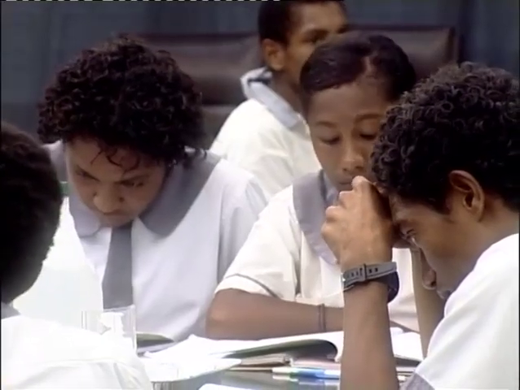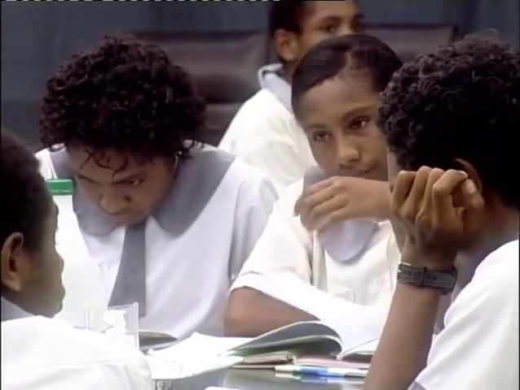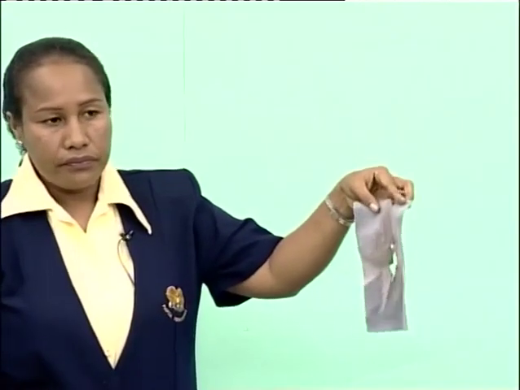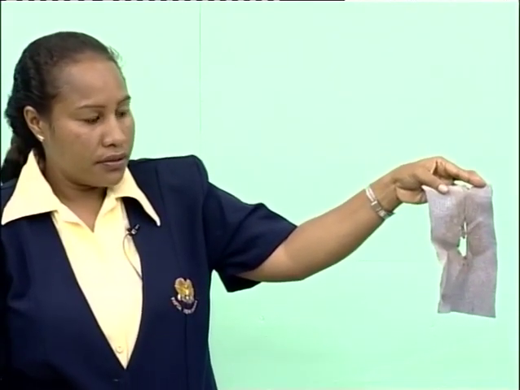Next thing, you were given 2 chemicals to work on in our last lessons, and those chemicals were hydrochloric acid and sulfuric acid. Now here with me I have the result of one of the acids that you have used.